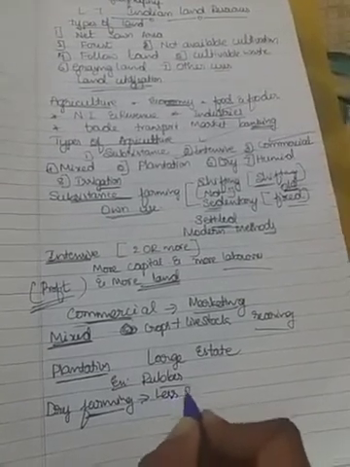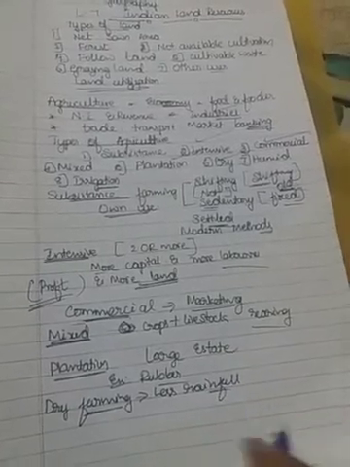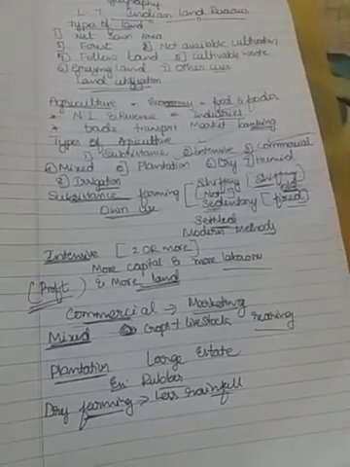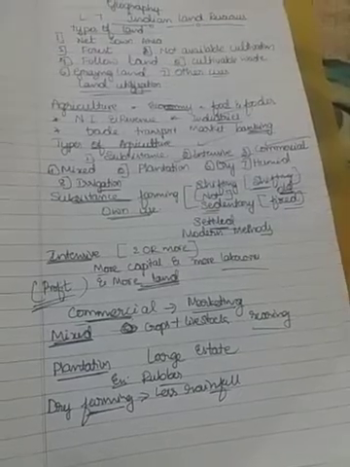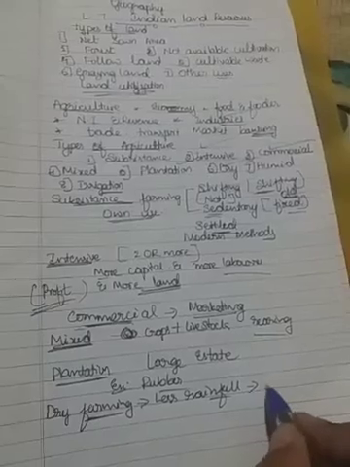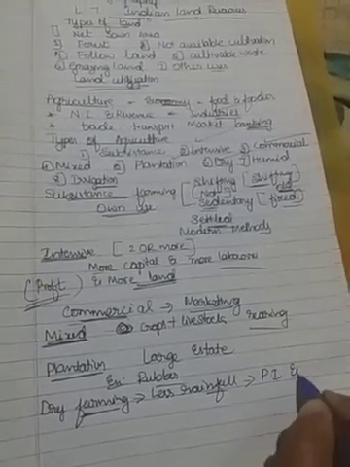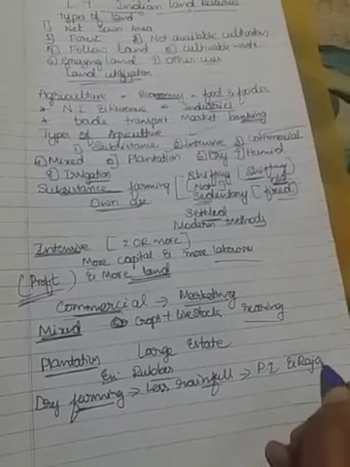Less rainfall region only, always dry, right? Cultivation of crops in the less rainfall region is called dry farming. Mainly it is practiced in peninsular India and western Rajasthan.